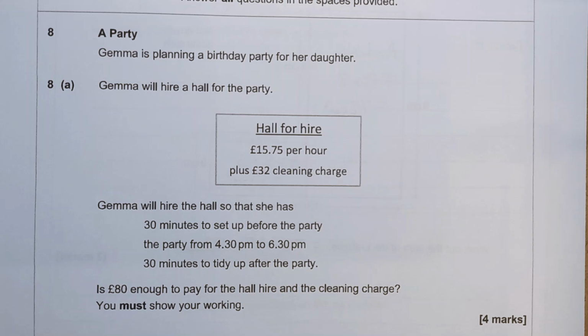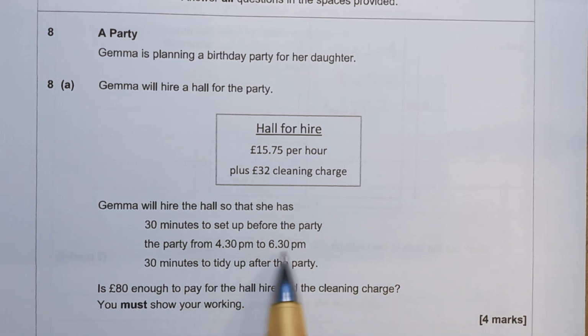Question 8. A party. Gemma is planning a birthday party for her daughter. 8A. Gemma will hire a hall for the party. And we've got a little advert there, hall for hire. £15.75 per hour, plus £32 cleaning charge. Gemma will hire the hall so that she has 30 minutes to set up before the party from 4:30 p.m. to 6:30 p.m., and 30 minutes to tidy up after the party. Is £80 enough to pay for the hall hire and the cleaning charge? You must show your working.